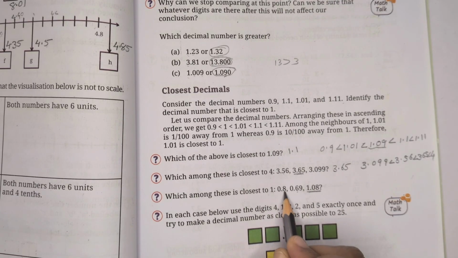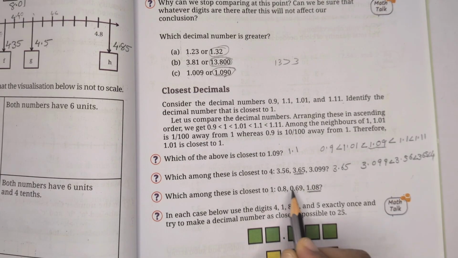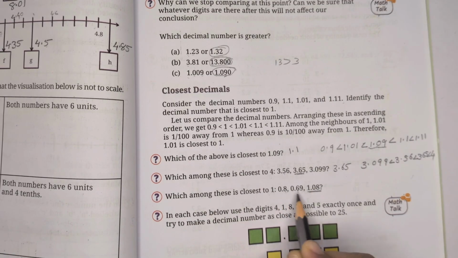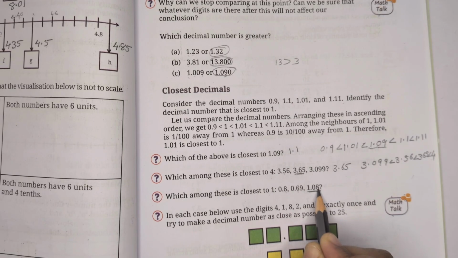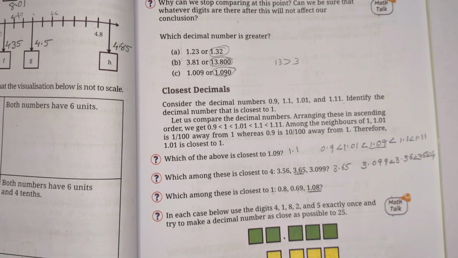Here 0.8 only. That means 2 decimal places, or 0.9, 0. Like that way, 2 spaces more to come. Here 1.08, 10th, 100th place. So that is more close to 1.